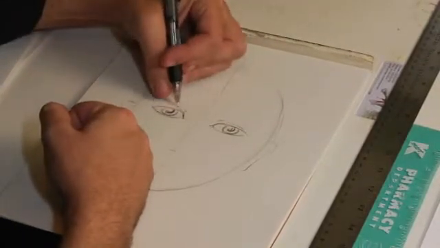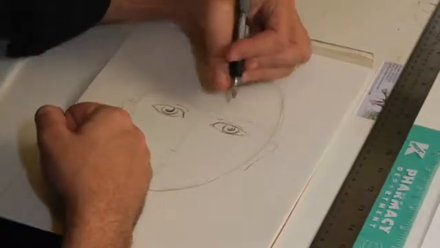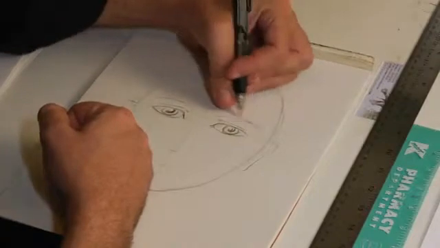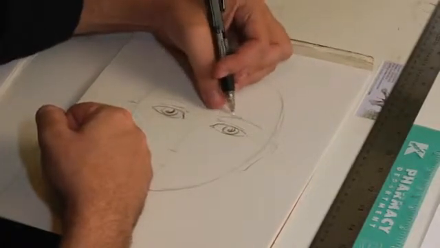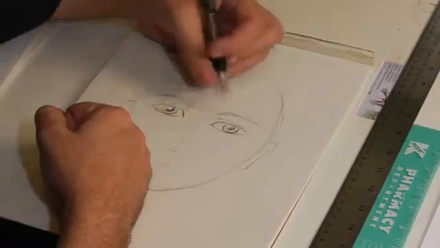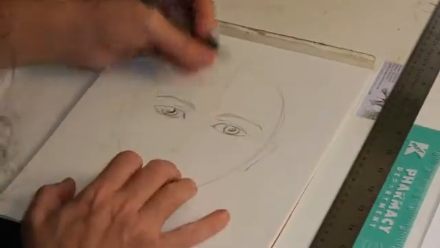Upper eyelid is always present, always more prominent than the lower eyelid. Eyebrows generally, not always, but generally are thicker towards the inside of the face and thinner towards the outside of the face, and almost always come down a bit on the outside of the face.